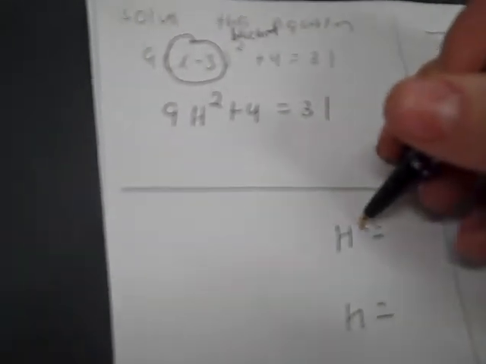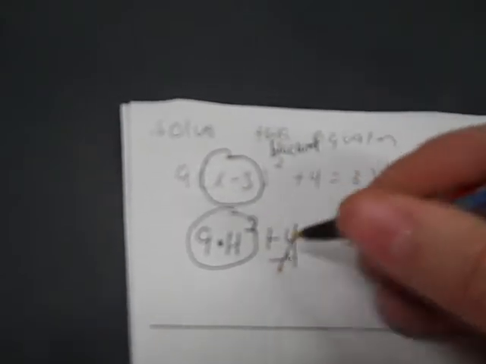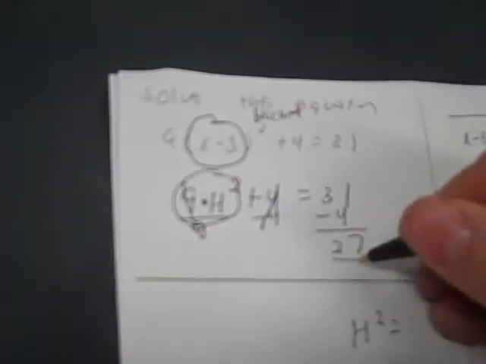Okay? Now, it's just like you solve an x second x equation. You dot the variable. You undo the plus first if there is a plus or minus. And 31 minus 4 is 27. Okay? Then you have a dotted number that's not a 1, so you divide by 9. And I divide 27 by 9. Okay? That's 3. So h to the second equals 3.